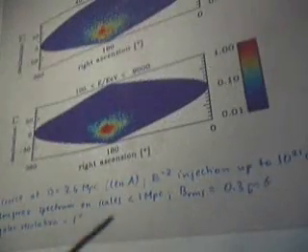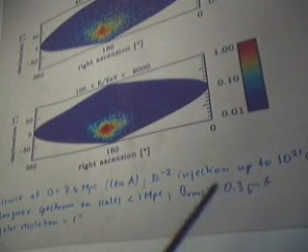Now, this was still very idealized. As I said, this was very simple. Again, a box with homogeneous magnetic properties.